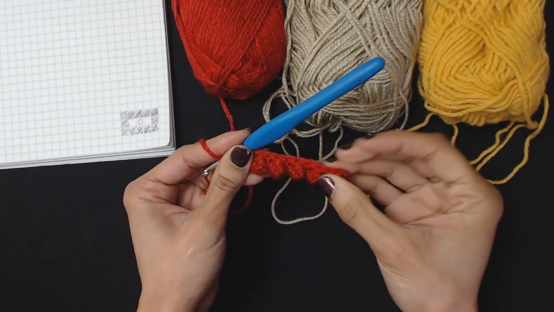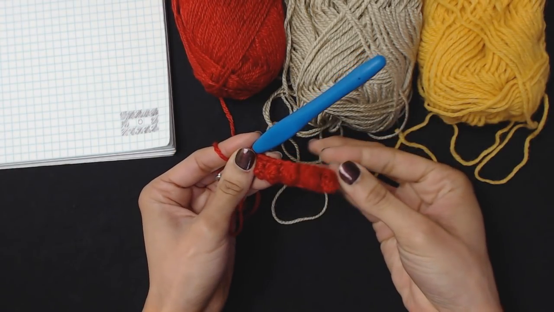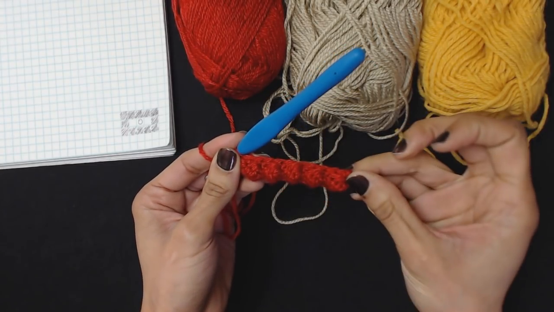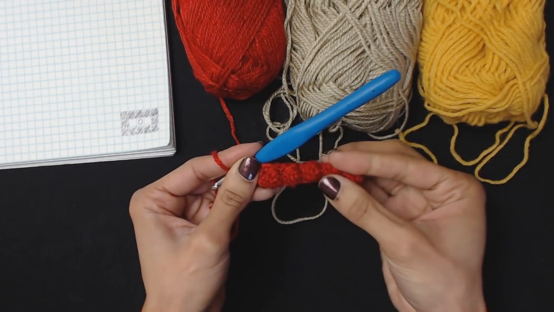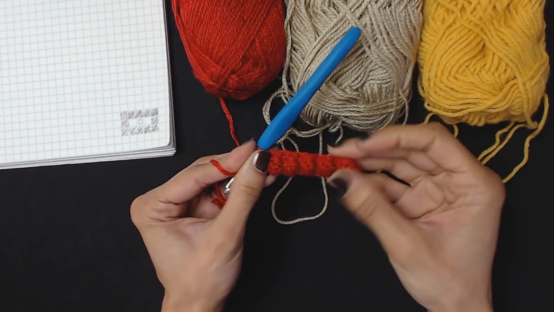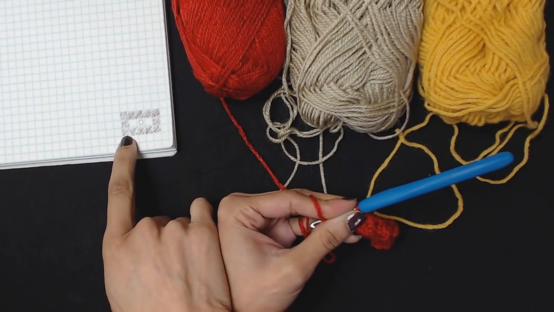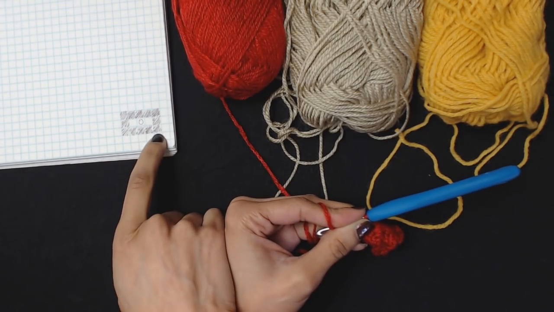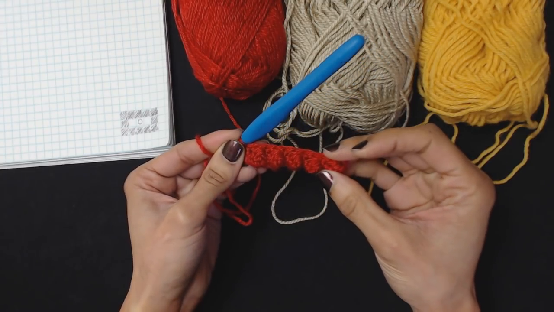Okay, so I have finished my single crochets all the way to the end of this row, and you should have 10 single crochets. And as you can see here, I have all 5 bobbles, and that's the end. That is, I have completed the first row of my graph. So now we need to move up to the next row, and I will go ahead and show you how to do that now.